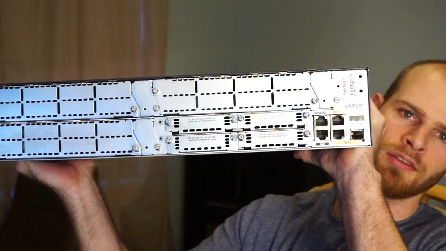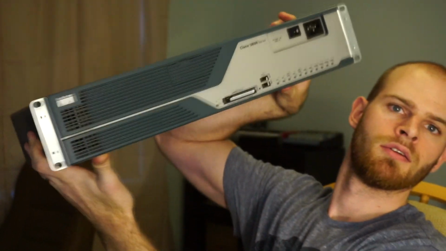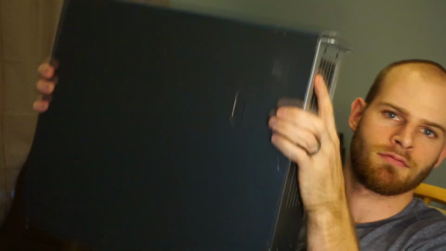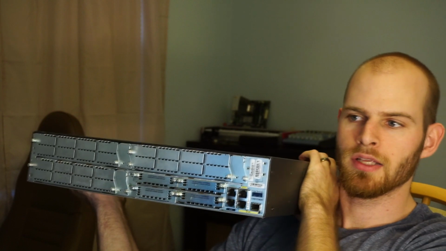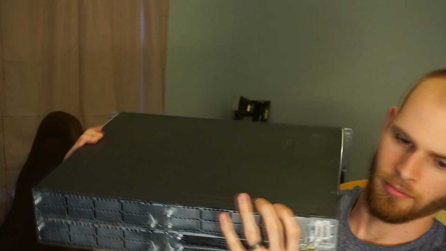Thing's kind of big, heavy. So it's got 1 gigabit input, 1 gigabit output. It's got an SFP port, an aux and a console, and this is what I'm going to be configuring today.